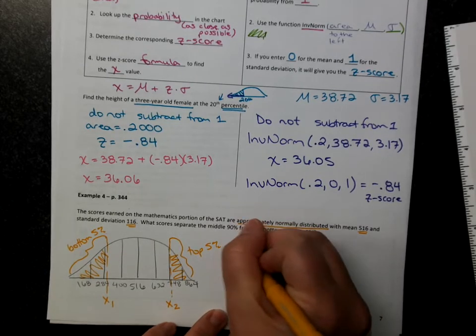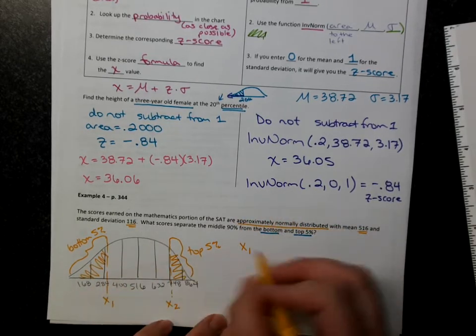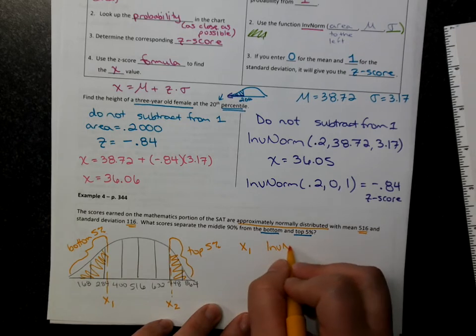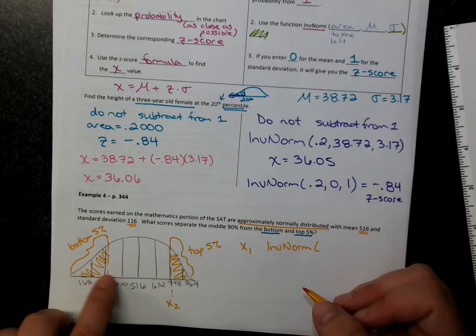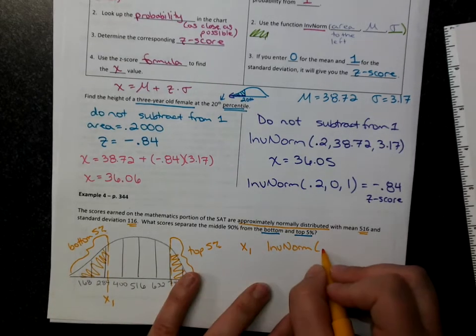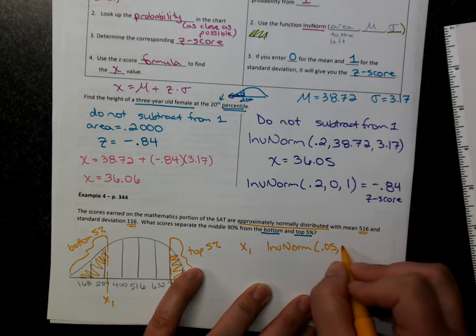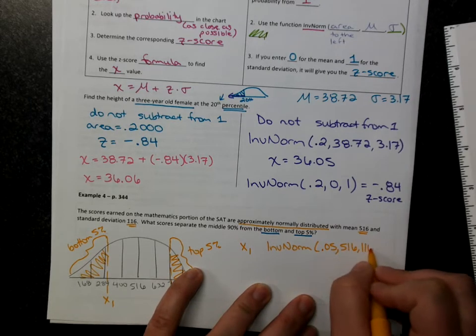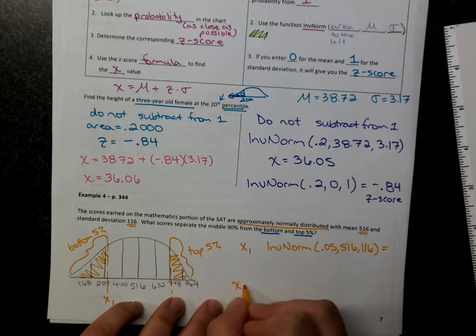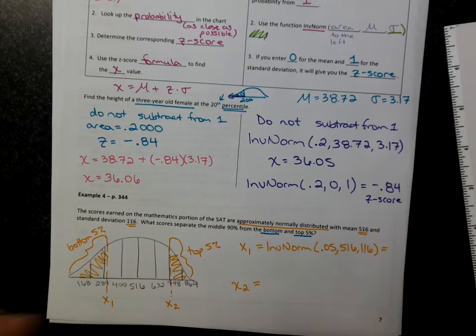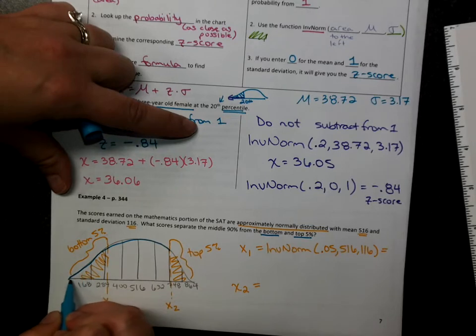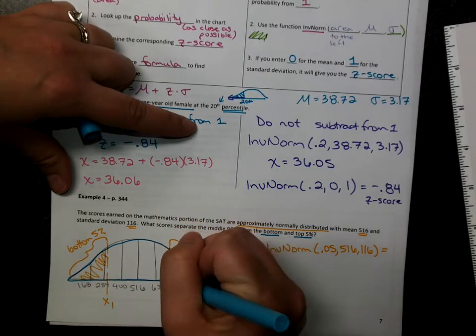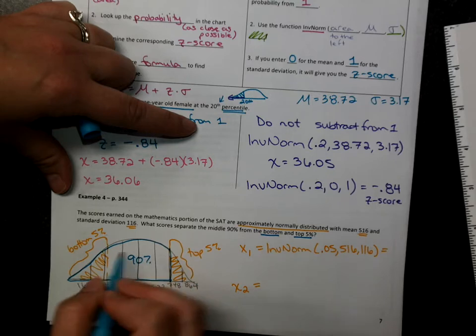Now to solve for x1, the bottom 5%, we can just do inverse normal, and we can use that 5% because the calculator is programmed to the left. So we can do 0.05 and then 516 and 116. For x2, you have to be a little bit more careful. The top 5% corresponds with the bottom 90% in the middle and that bottom tail.